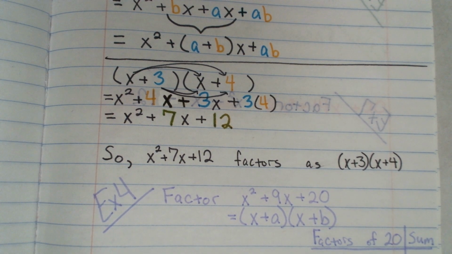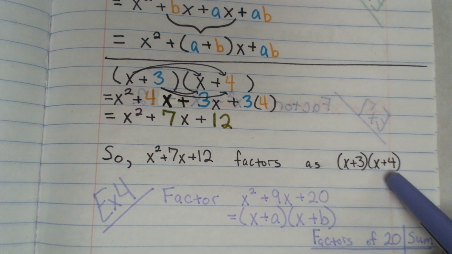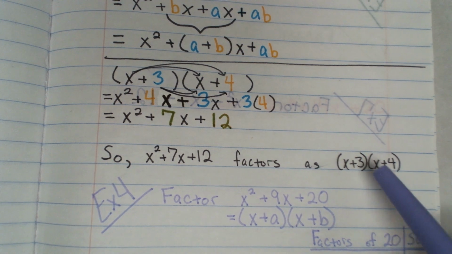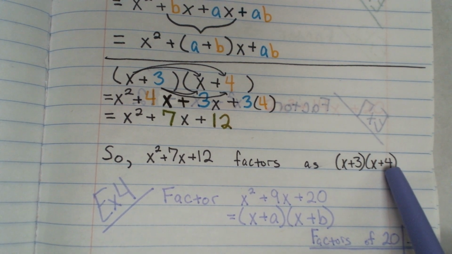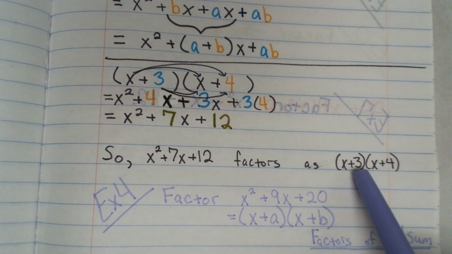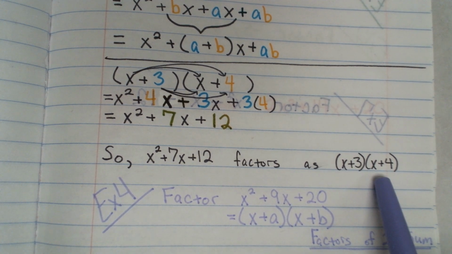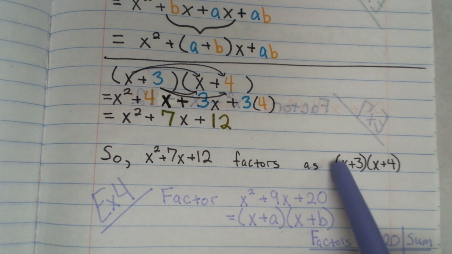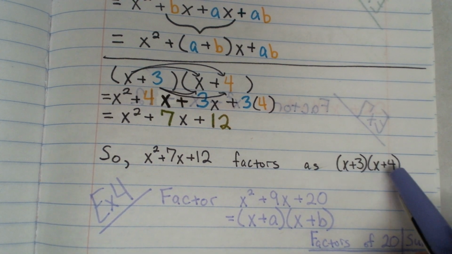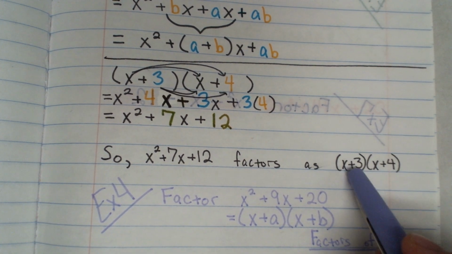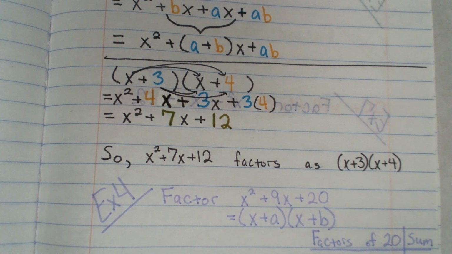Another good thing to remember is that the order of this multiplication does not matter. Just as 3 times 4 is the same thing as 4 times 3, this x plus 3 times x plus 4 is the same if the quantities are in reverse order. You could write x plus 4 first, multiplied by x plus 3. That would still be the same thing.